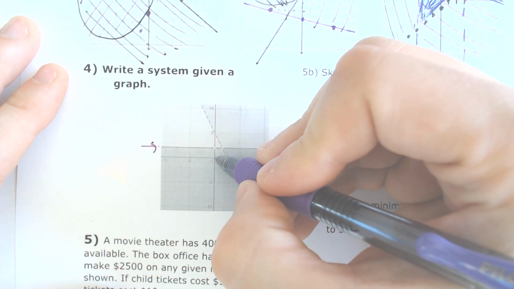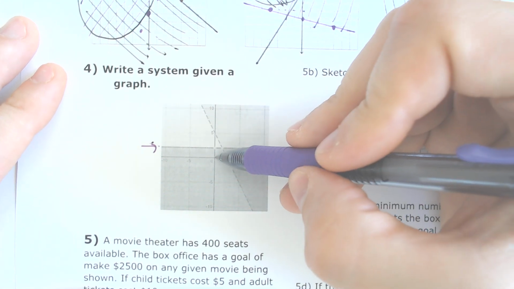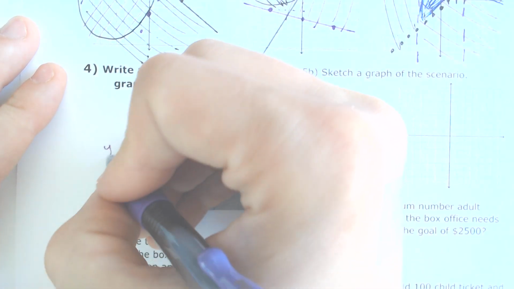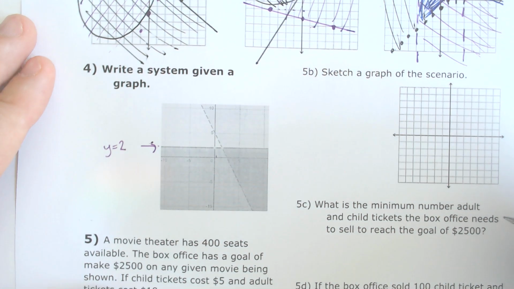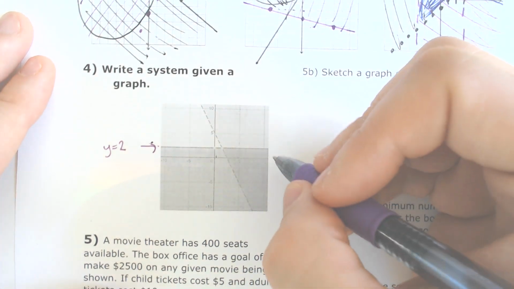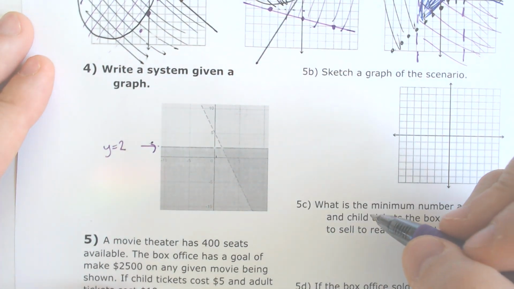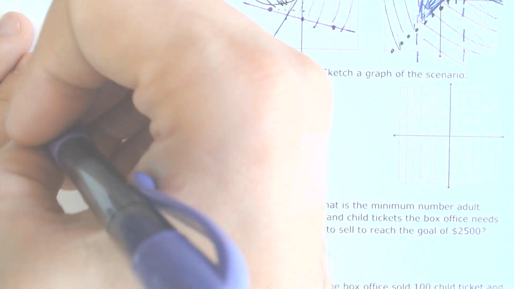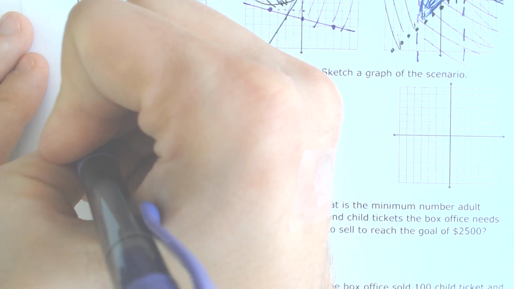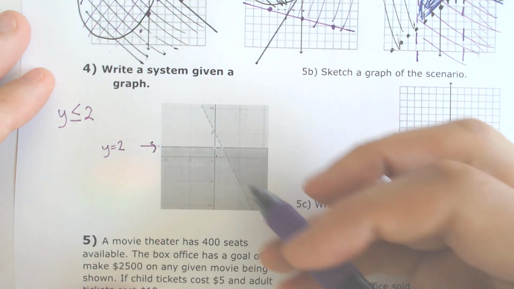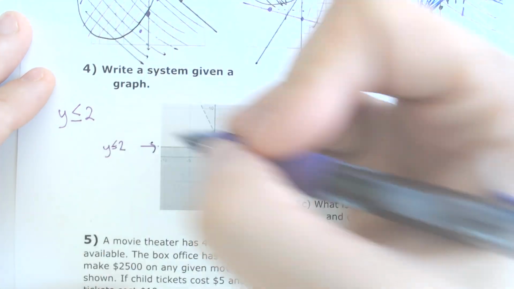There is a third one somewhere, or it's just messing with my eyes. This one, I'm going to go with y equals 2 type of line because it is horizontal. It's a y equals line. And it's shading down, so I'm going to say y is less than or equal to 2 for that line right here.